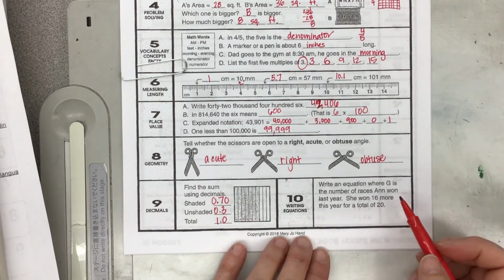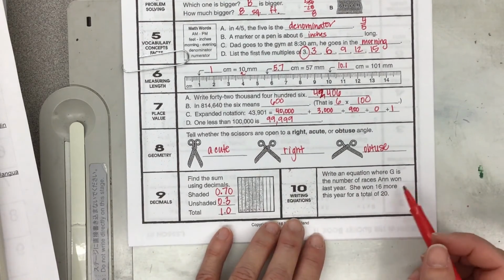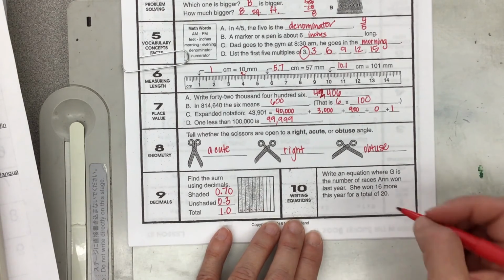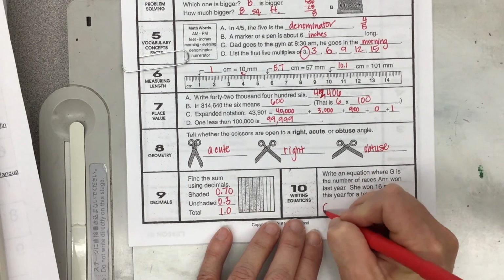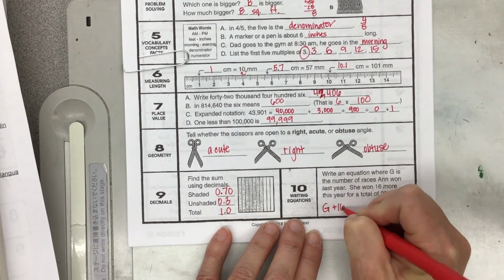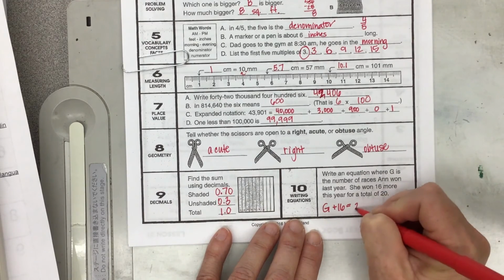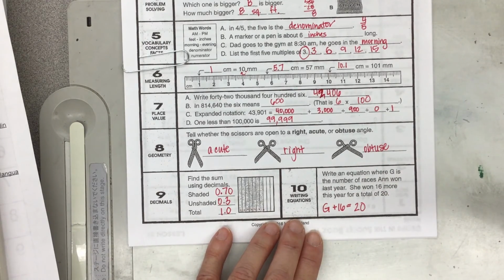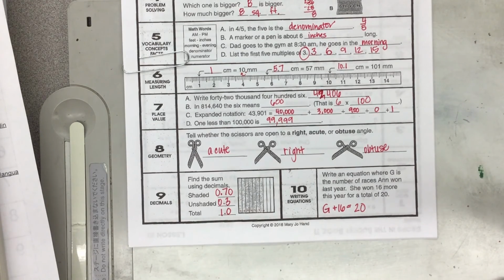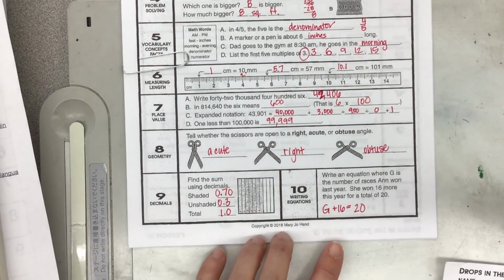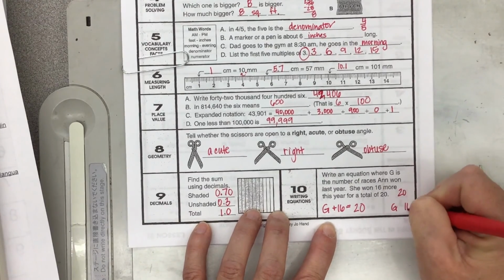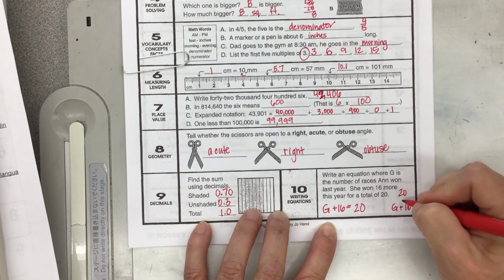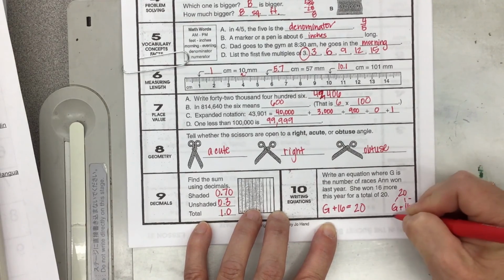Okay. Write an equation where G is the number of races Anne won last year. So she won 16 more this year. So G plus 16 is going to equal 20. I did that. It's 16. 16 was G. I think that's correct too. It's just a reverse, right? Yeah, it's reverse. Because if we did our break apart model, we would have G and 16, and we can add them up, or we can subtract 20, take away 16, gives us G.